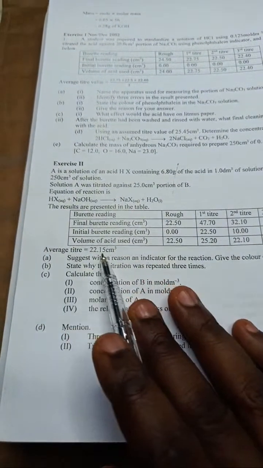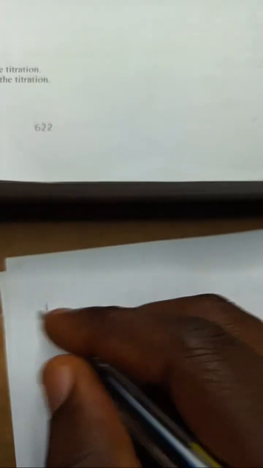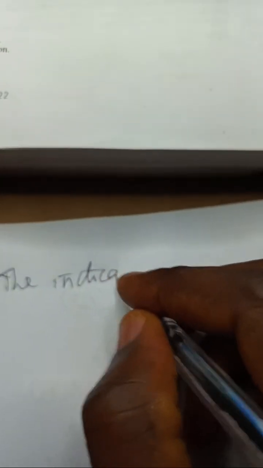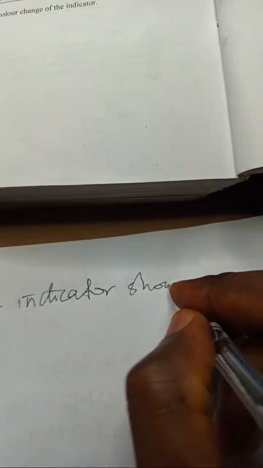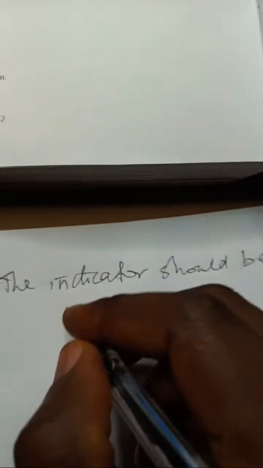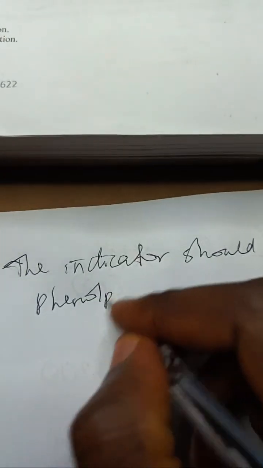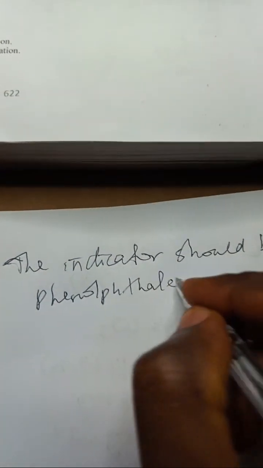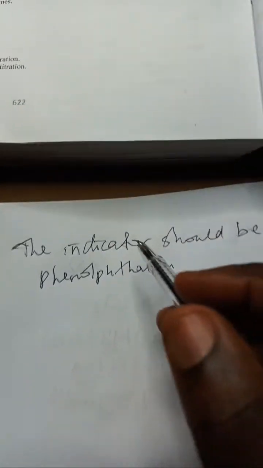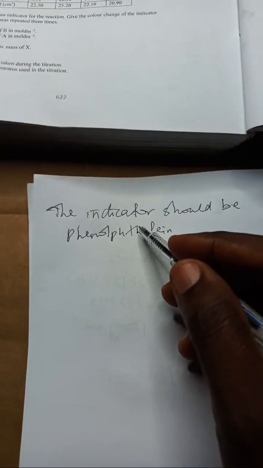So the indicator for the reaction should be phenolphthalein, because, as I've said in the earlier video that I made, phenolphthalein is good for weak acid and strong base.